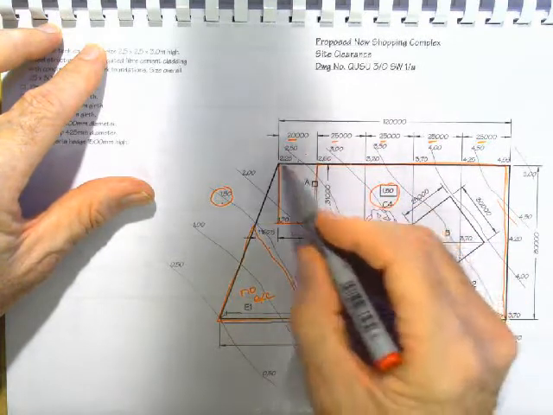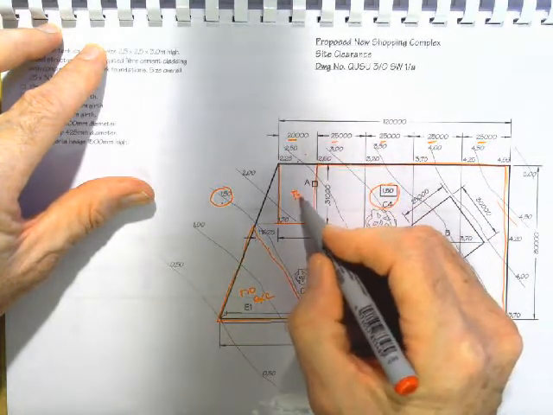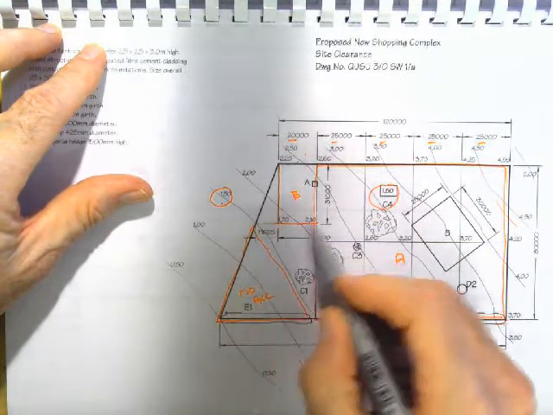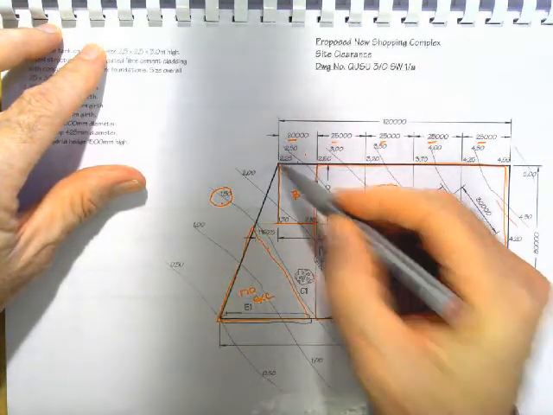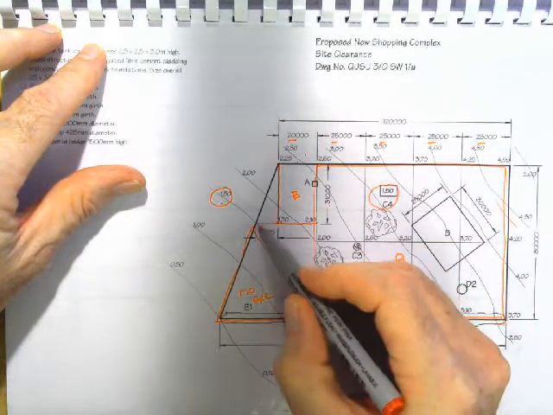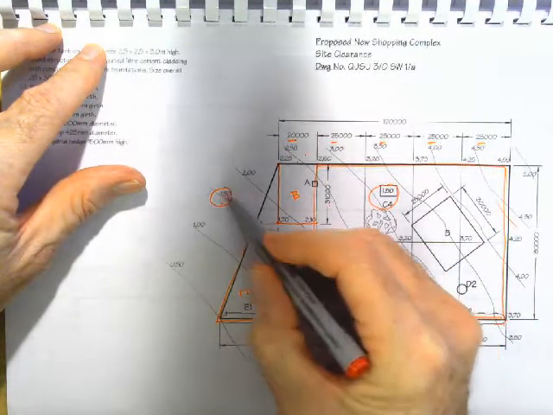Area C, we've got a measurement there, and at that point there, it's exactly the same point as where our contour is, which means that that level there is 1.5. So we've got 3 measurements given there.